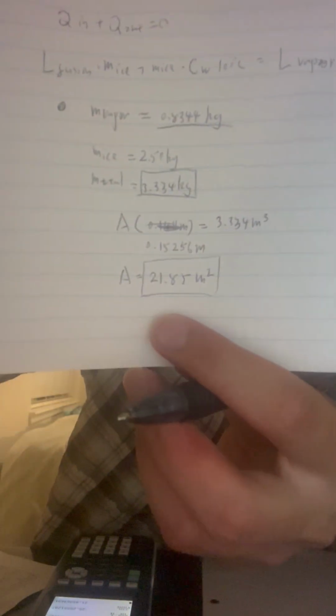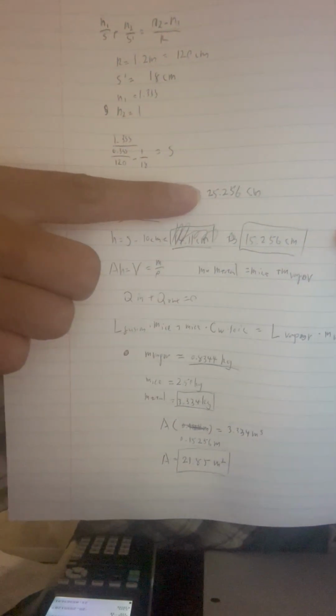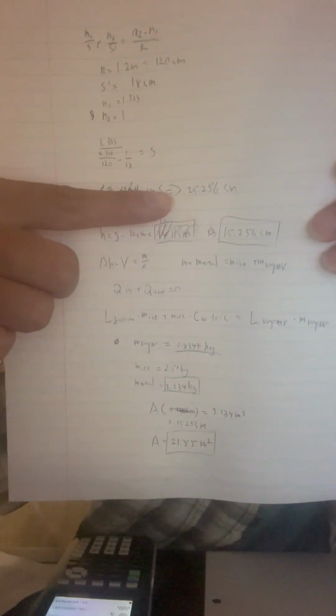So 0.15256 meter, 3.334 divided by 0.15256 is 21.85. A equals 21.85 meters squared. Here's our final conclusion. And here is my edits on the actual height.